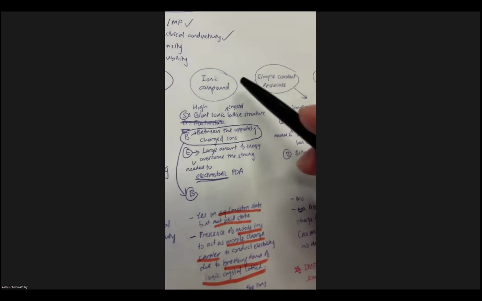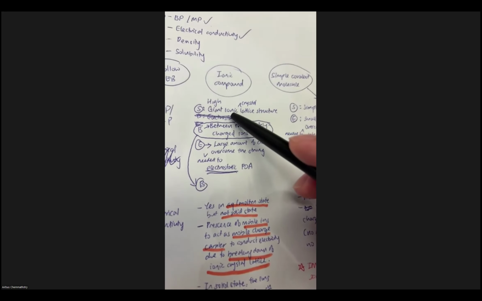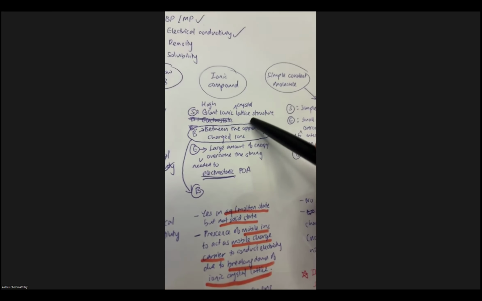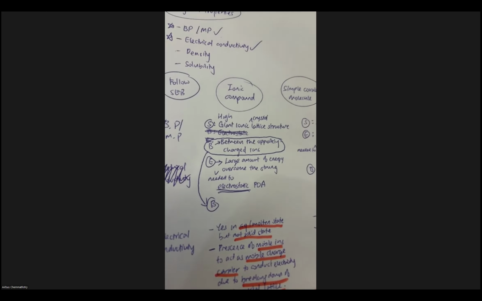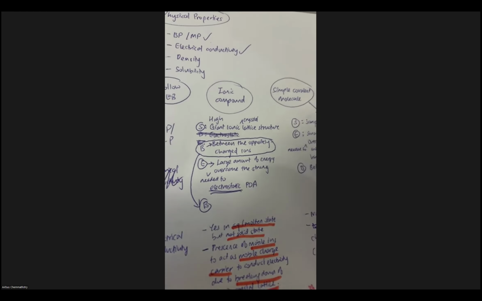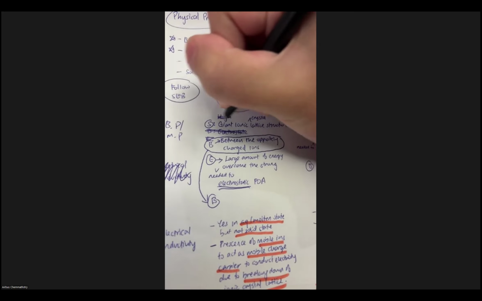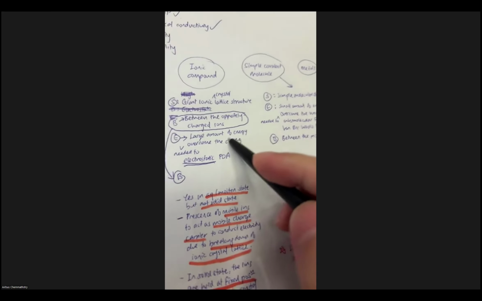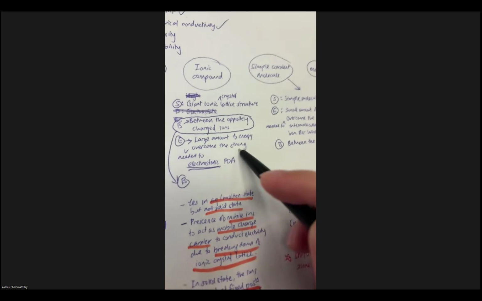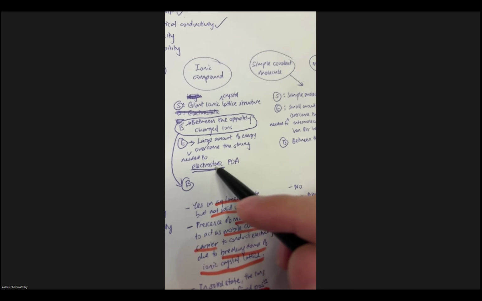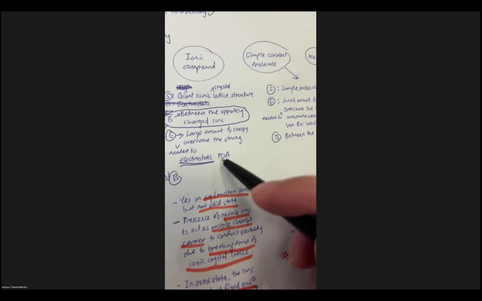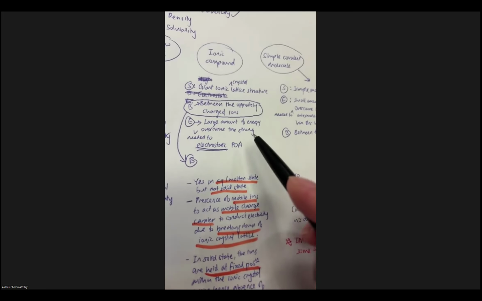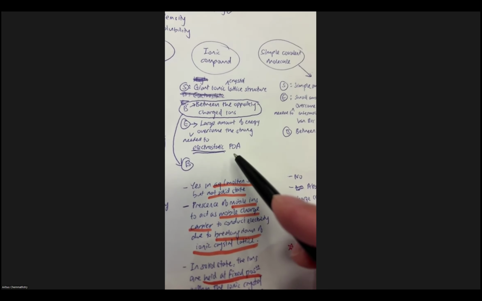So in an ionic compound, this is a giant ionic crystal lattice structure, right? Then there's a large amount of energy needed to overcome the strong electrostatic forces of attraction, right? So the keyword here is basically the electrostatic force of attraction.